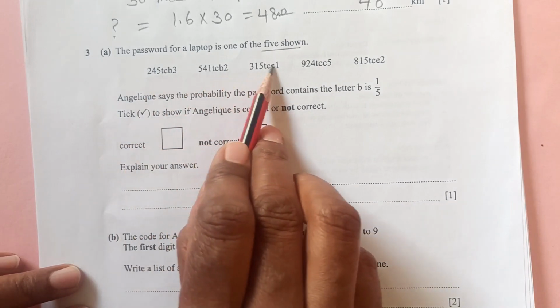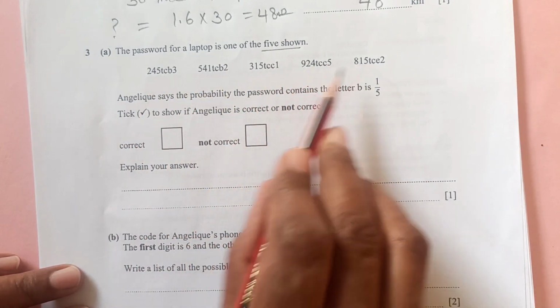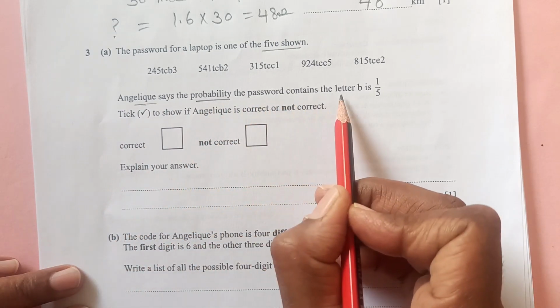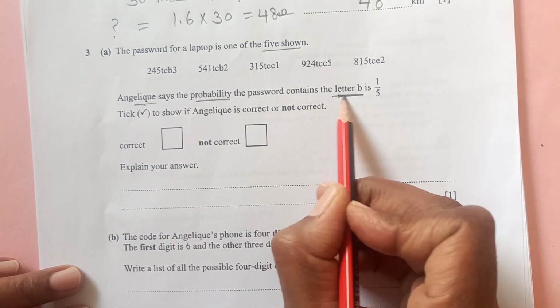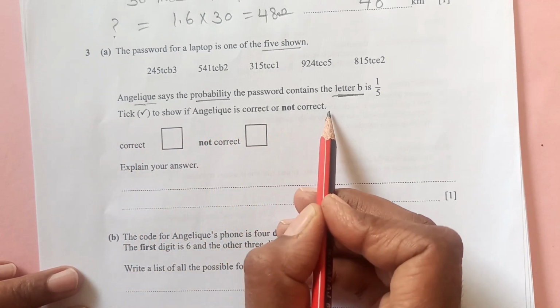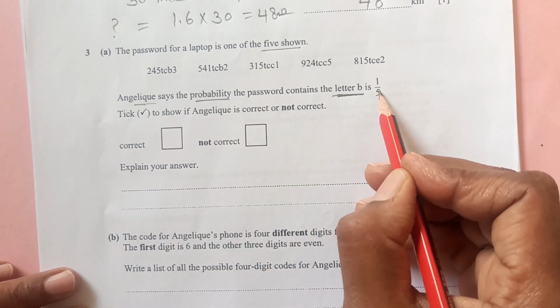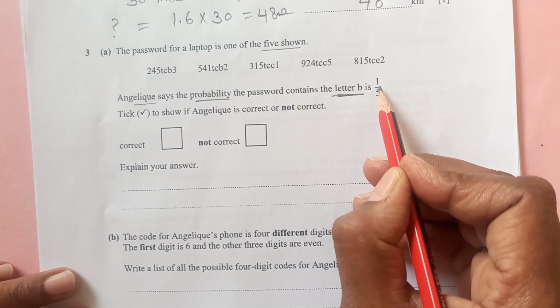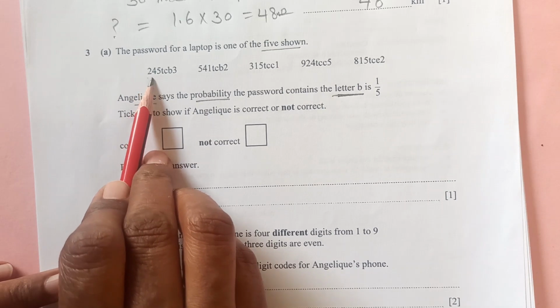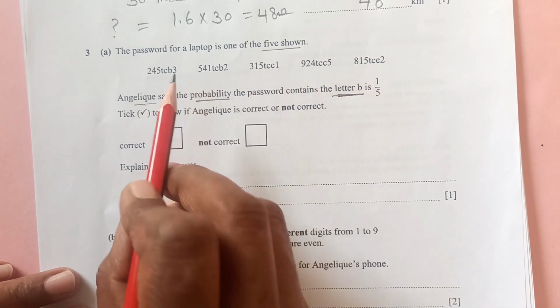Now number 3, the password for laptop is one of the 5 shown. We have 5 outcomes here, 1 2 3 4 5. Angelic says that the probability the password contains letter B is 1 over 5. Tick to show if Angelic is correct or not correct. So 1 over 5 means that out of 5 there is only one set that contains B.